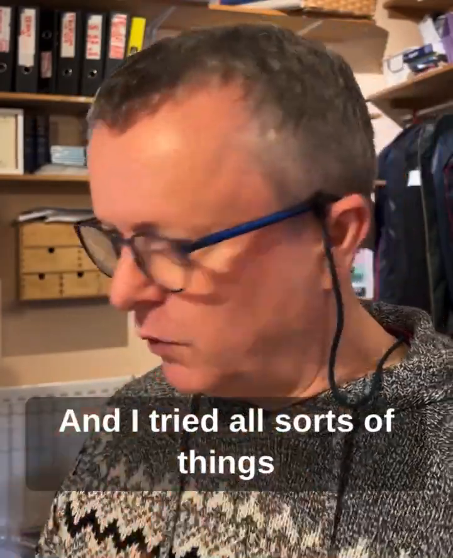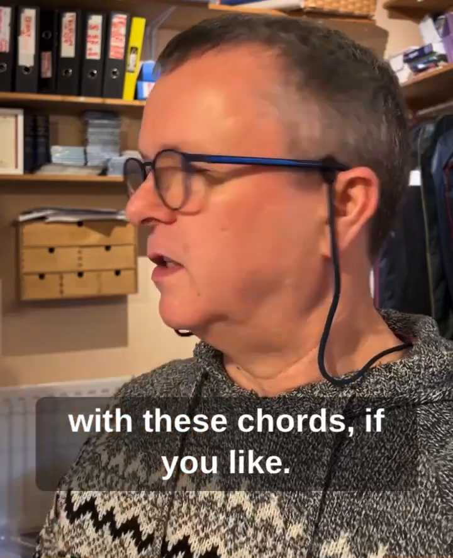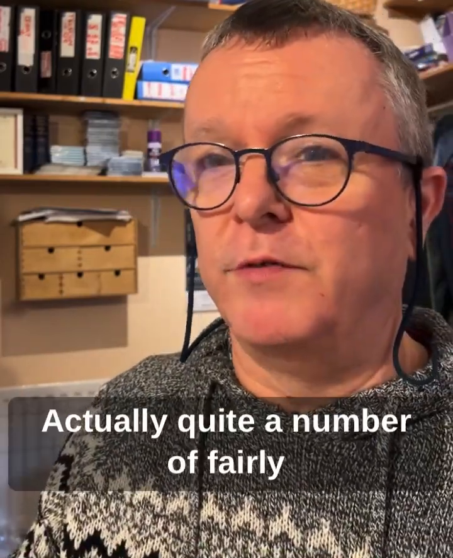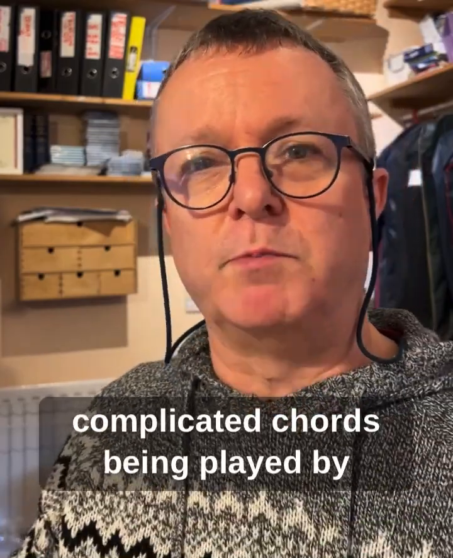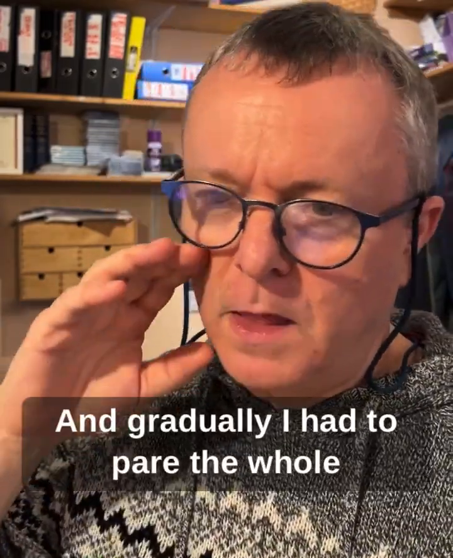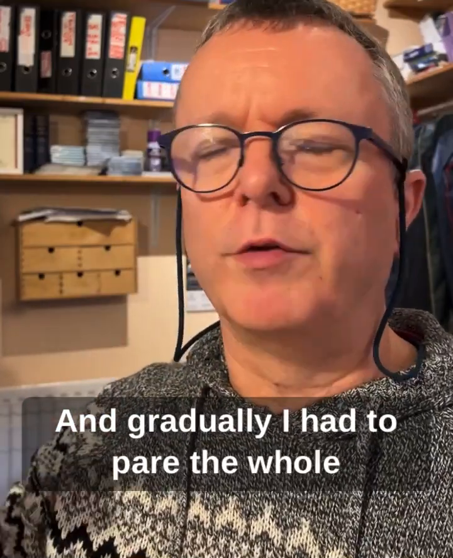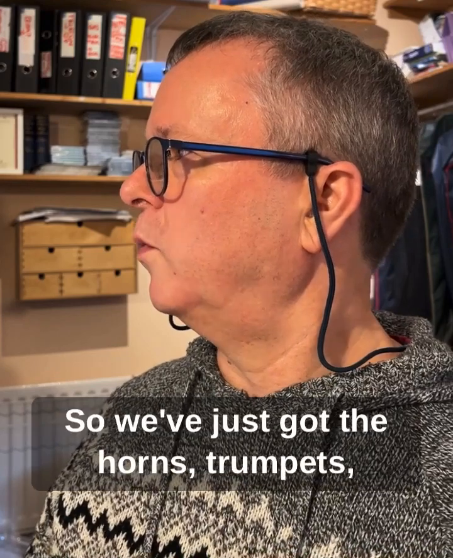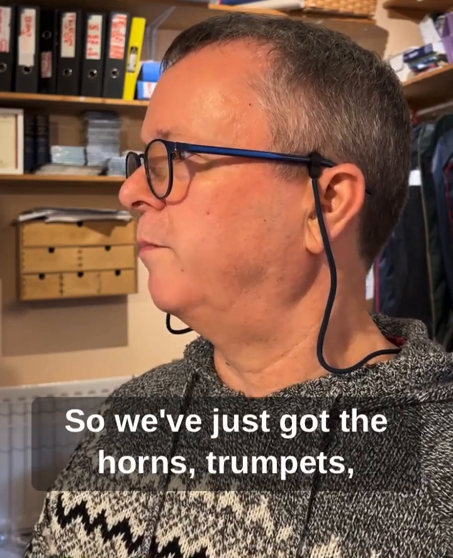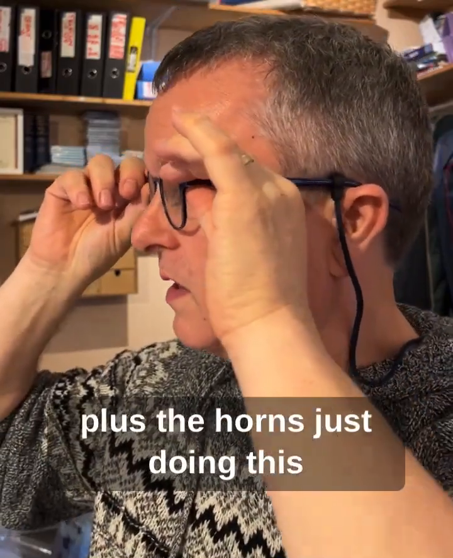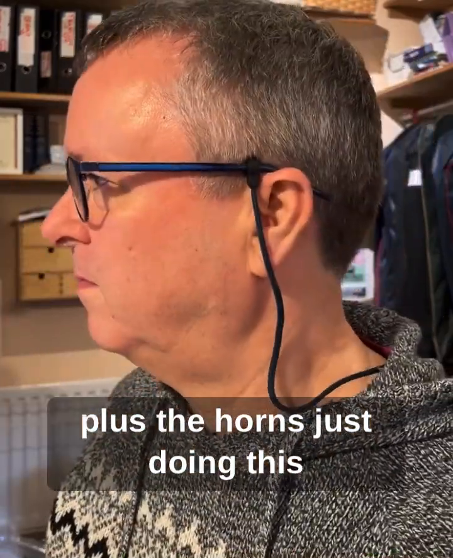And I tried all sorts of things with these chords. Quite a number of fairly complicated chords being played by different instruments in different combinations. And gradually I had to pare the whole thing down to a really simple thing. So we've just got the horns, trumpets, trombones, tuba, so all the brass, in other words, plus the horns, just doing this.